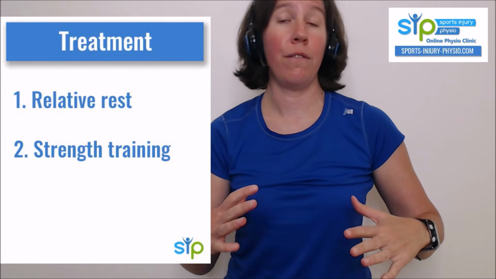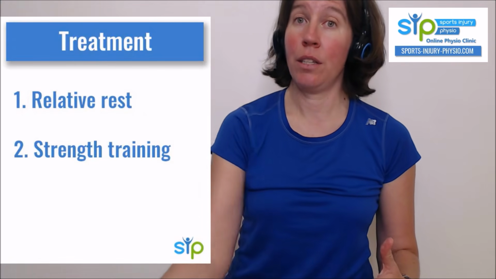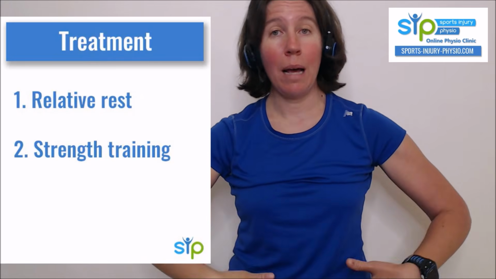So straighter hips, like the glute bridge. Or if you think of the gym, a leg curl where you're lying on your front doing a hamstring curl, not a hamstring curl where you're sitting upright, because then the hip is flexed again.